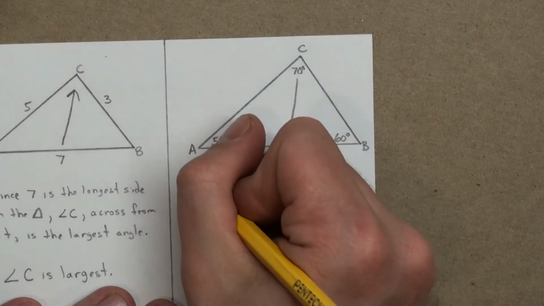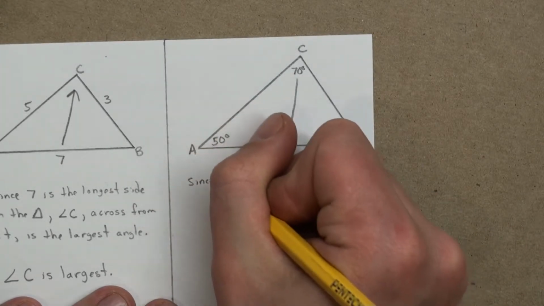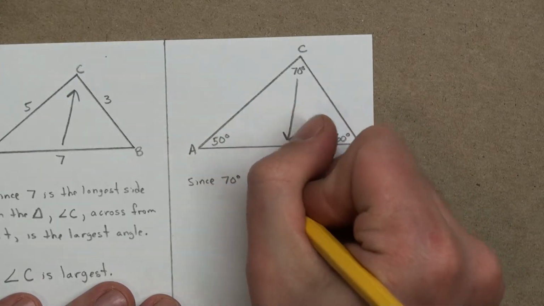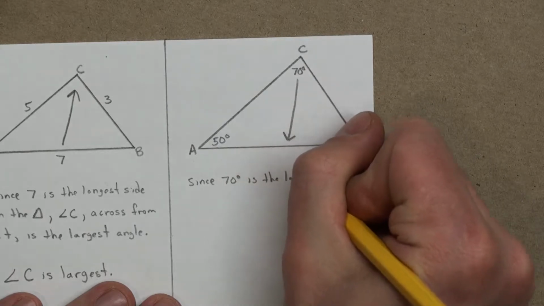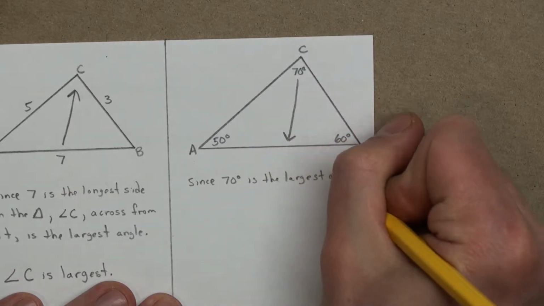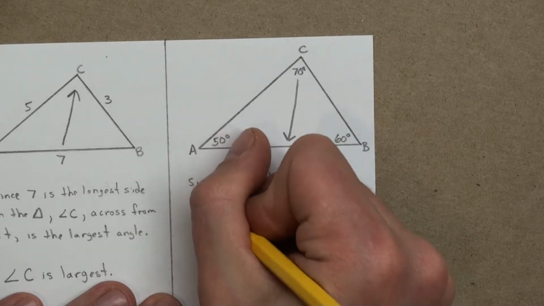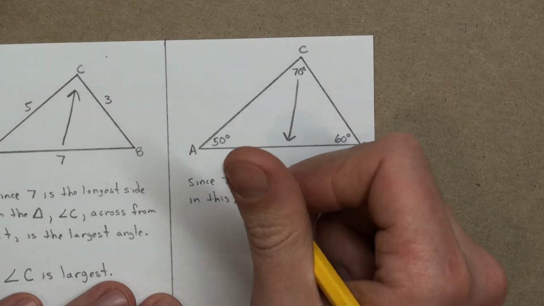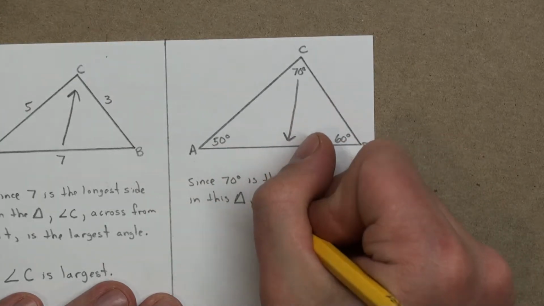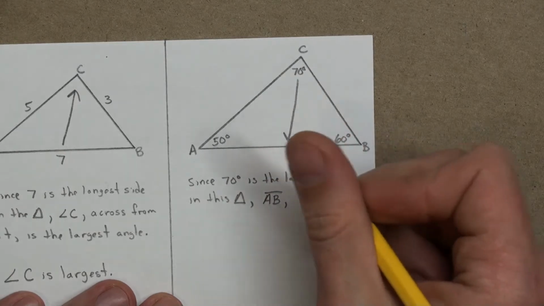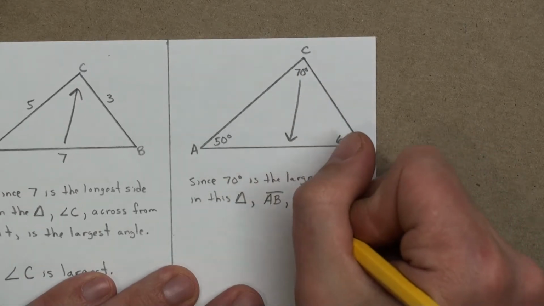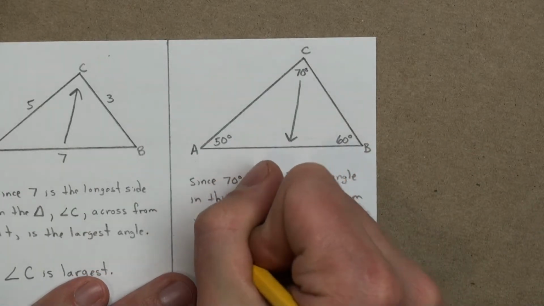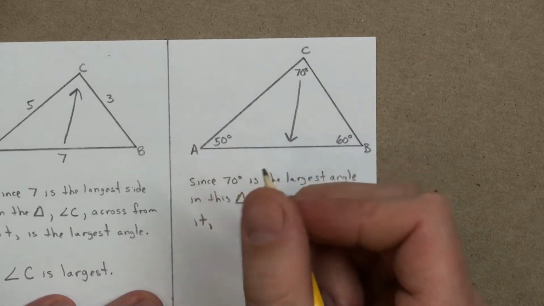So, since 70 degrees is the largest angle in this triangle, segment AB, comma, across from it, comma, is the longest side.